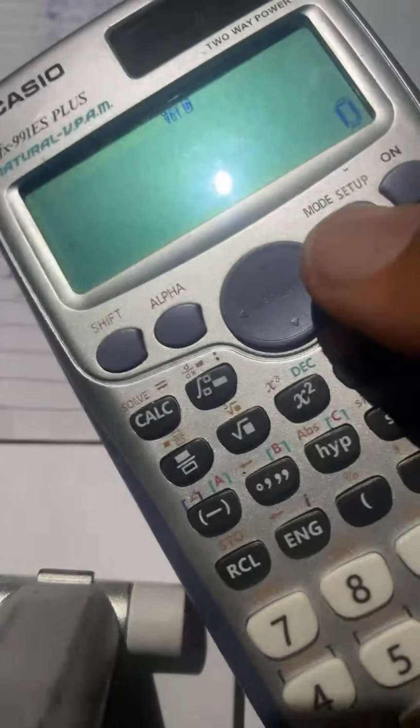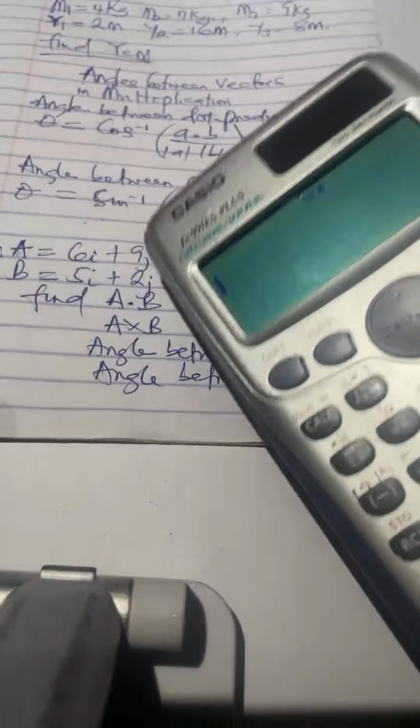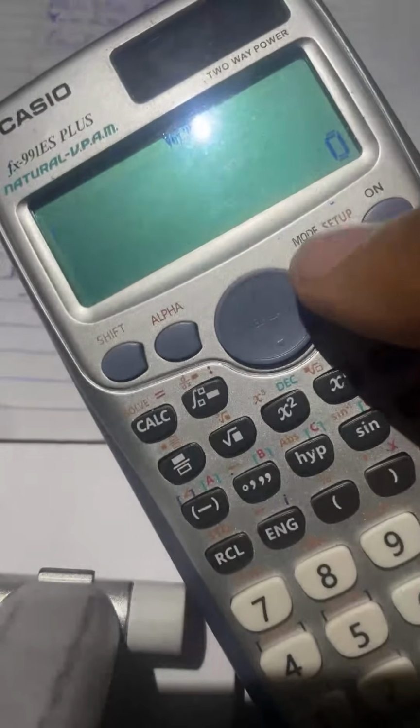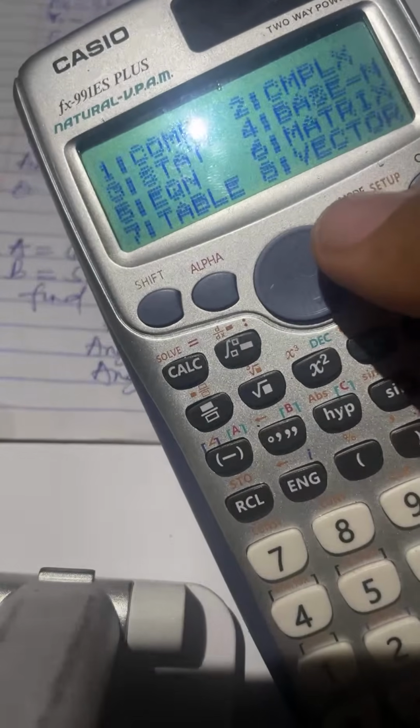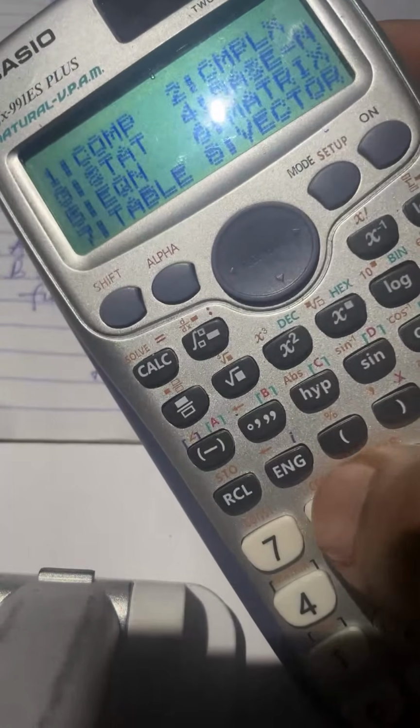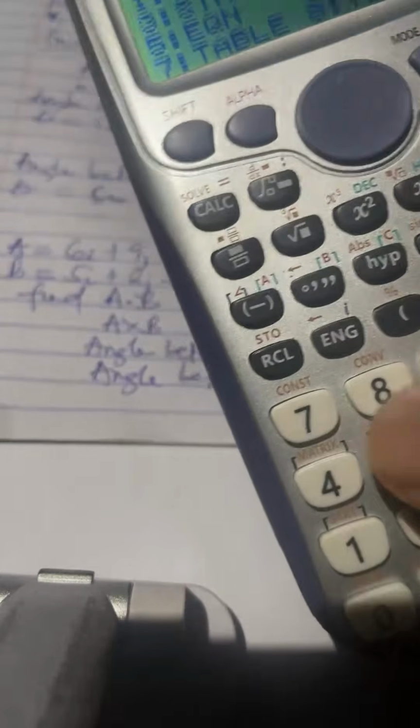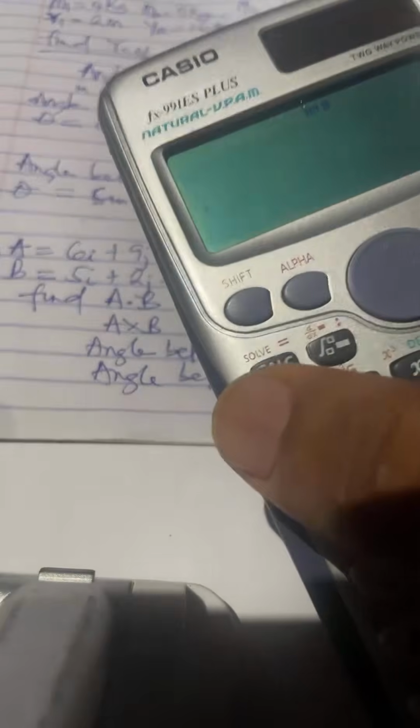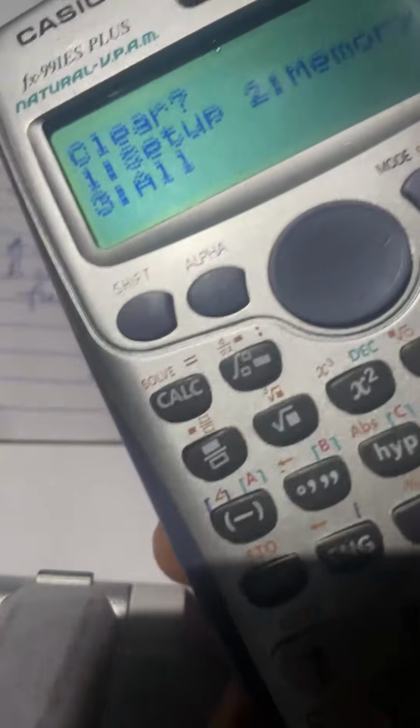I will be fast on this one because I assume that you already know it. So let's store vector a and let's store vector b. How do we do that? Remember, we press mode, then we set our calculator to vector, by pressing 8. But first of all, clear your calculator, because remember we stored values before. So press shift 9 3 equal to, then AC to clear your calculator.